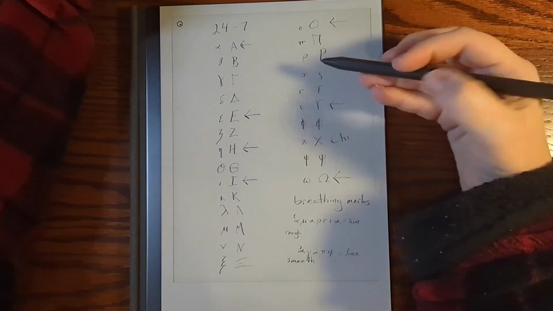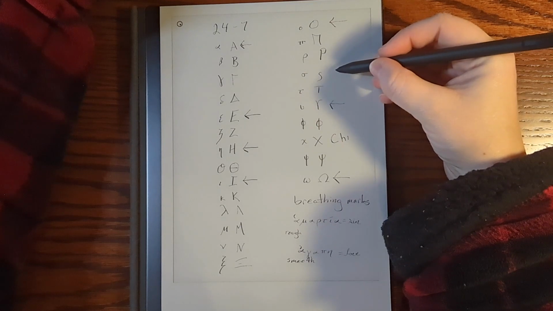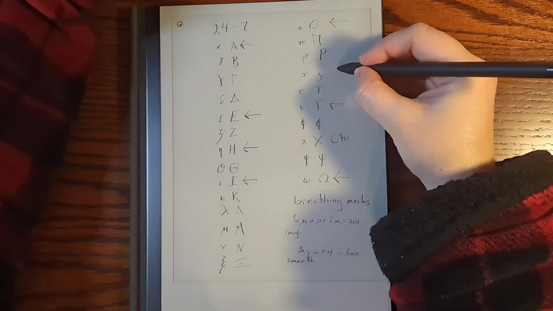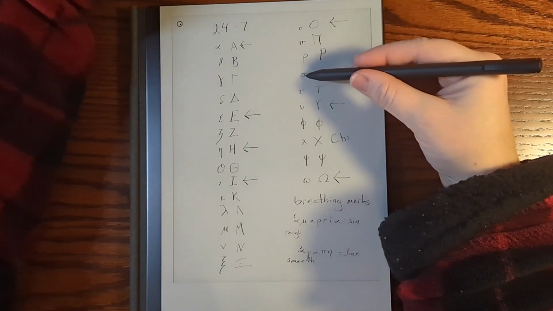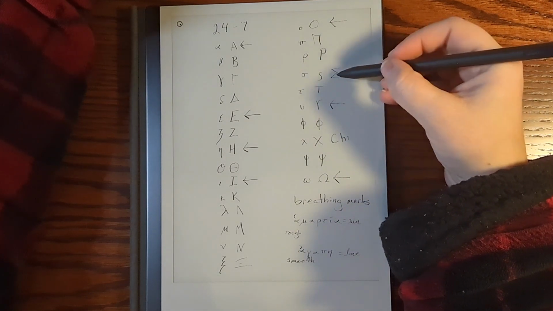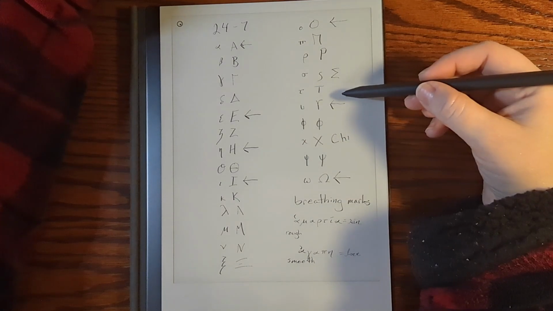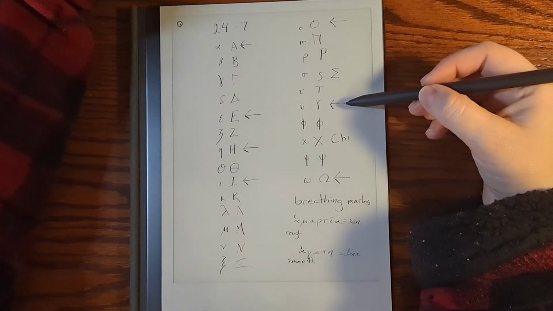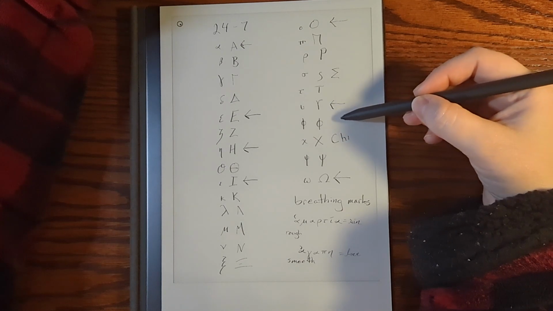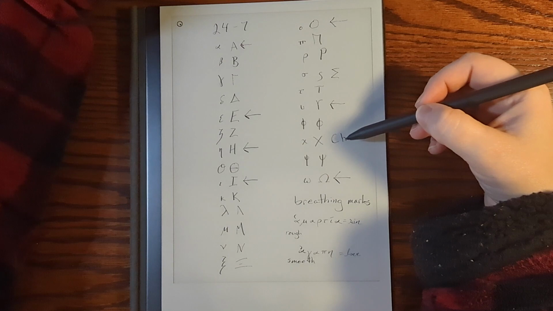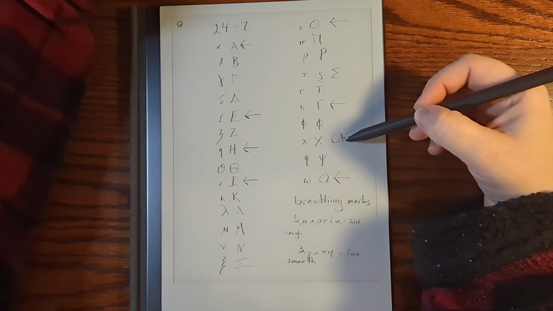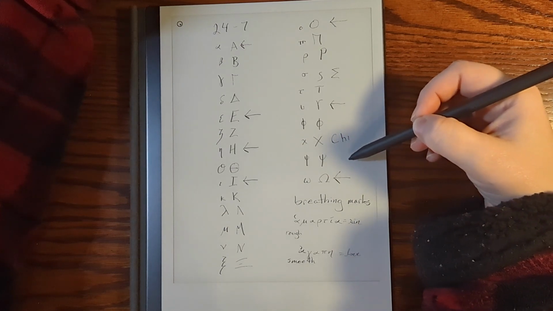Sigma, I never wrote the capital sigma. These are 2 options for lowercase, and the capital sigma. S, tau, T. Upsilon, U. Phi, F. Chi, K. Psi, Ps.